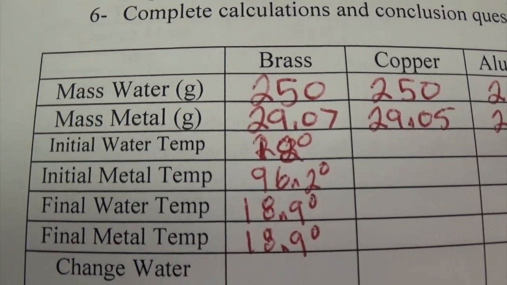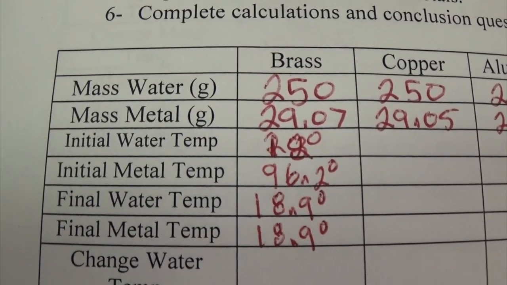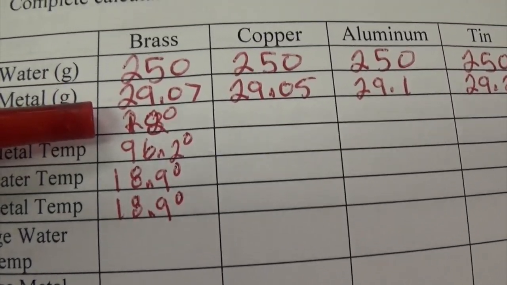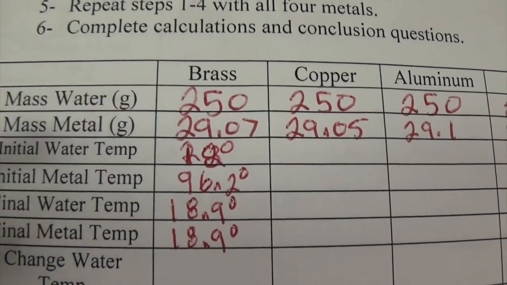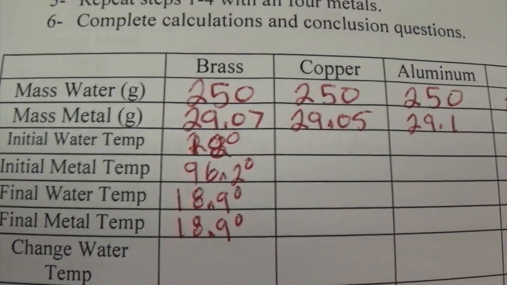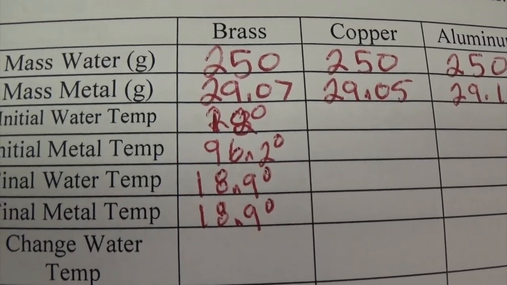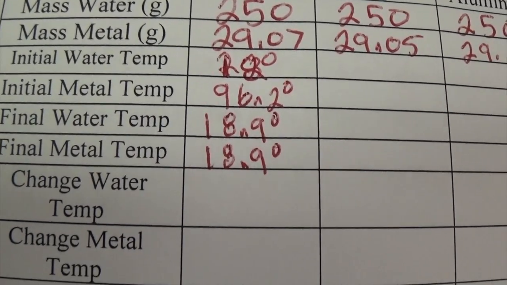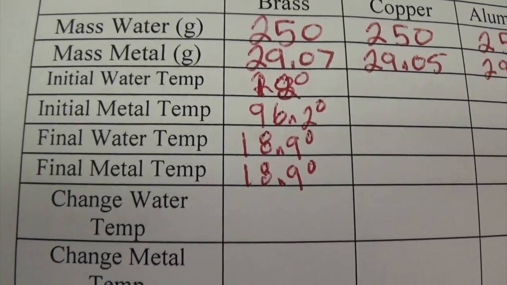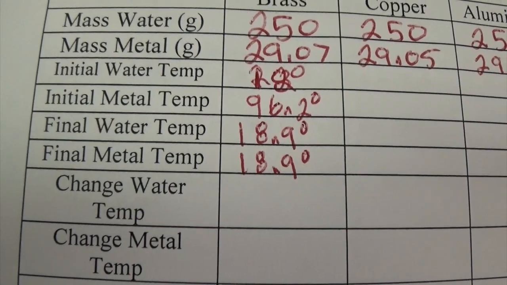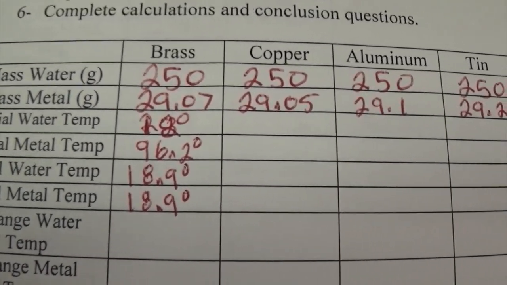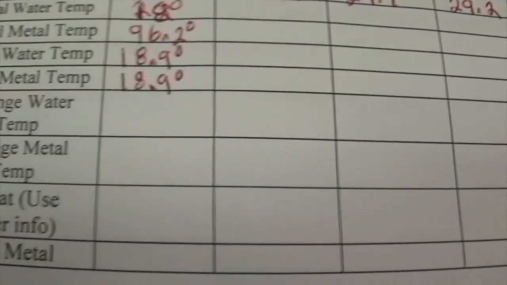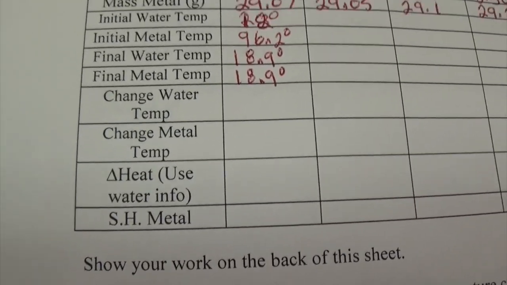Alright folks, so I just got done getting all the data for our first sample of brass, and our initial water temperature here is a little hard to read. I got 18 degrees flat, and our initial metal temperature when I was taking it out of the boiling water was at 96.2. The final water temp and the final metal temp, of course, are the same because those items have reached equilibrium, and they're both at 18.9 degrees. So I'm going to continue this pattern for copper, aluminum, tin, lead, and the unknown, and then we'll talk about doing the calculations down below.